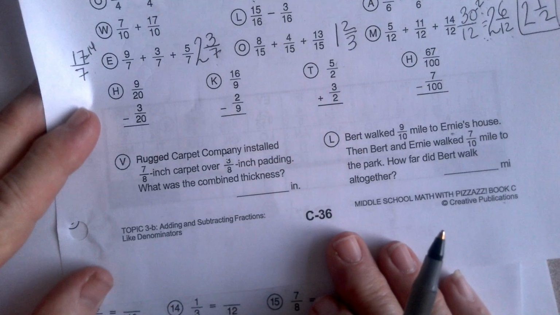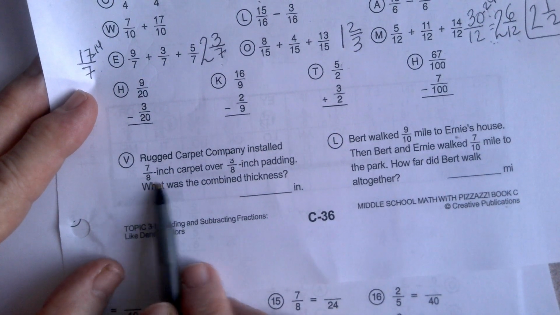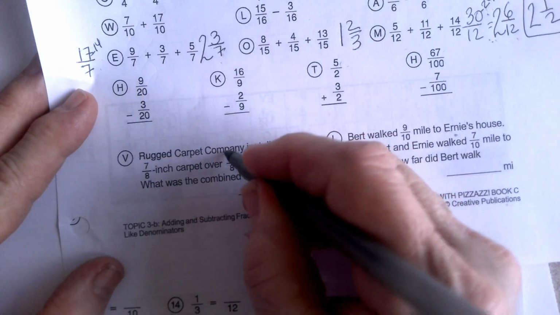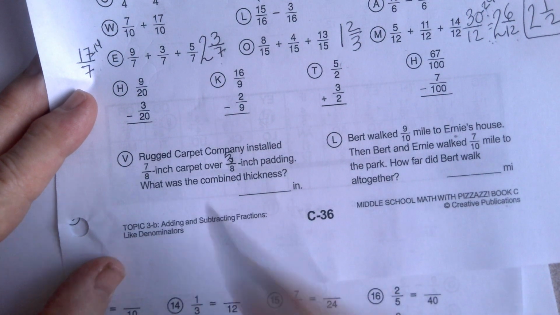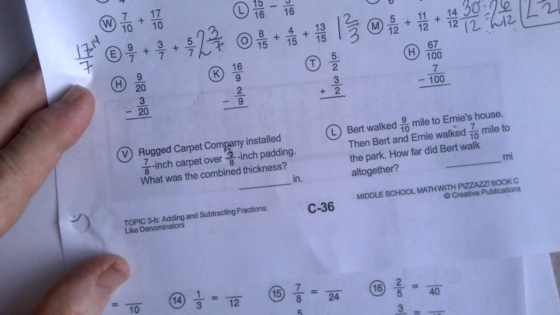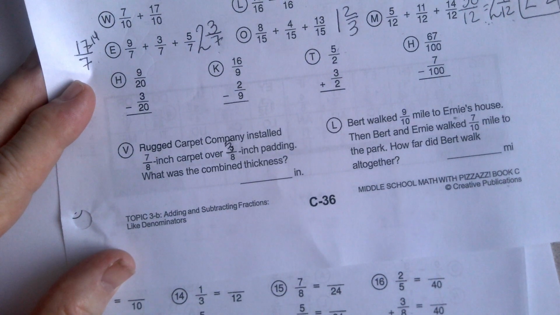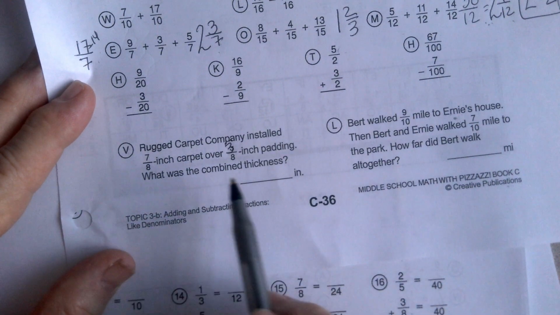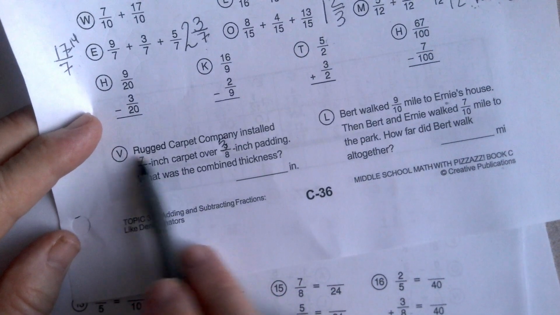Alrighty, and we'll go ahead and look at the word problems. He's got a 7/8 inch carpet over 3/8 inch padding. What is the combined thickness? When you're combining something, what are you doing? Adding or subtracting? Nobody knows? Well, let's go ahead and add it up.